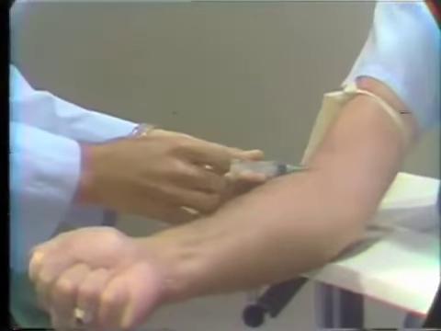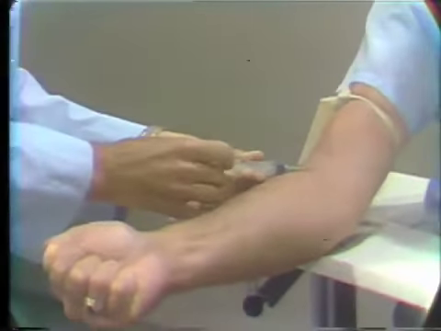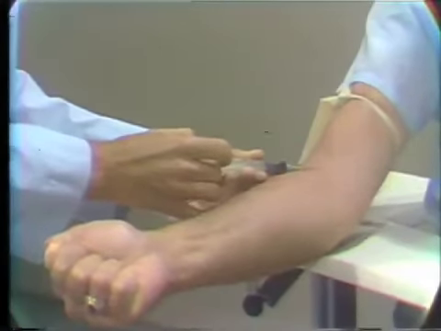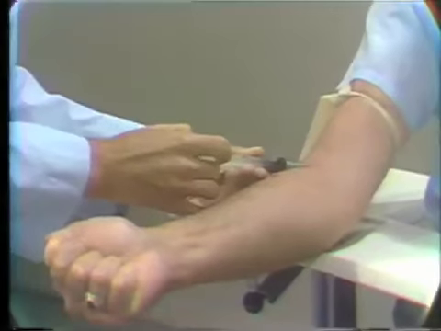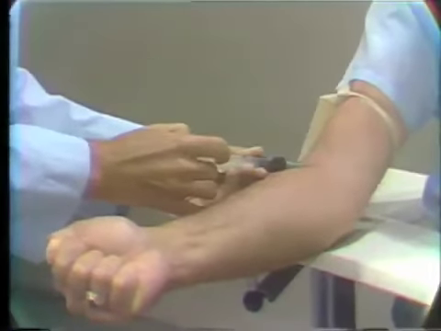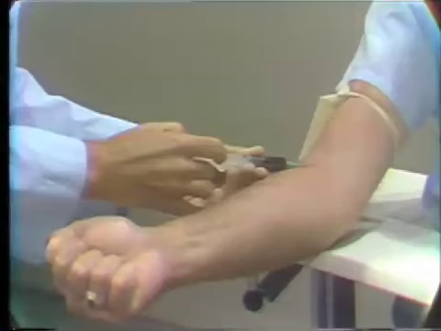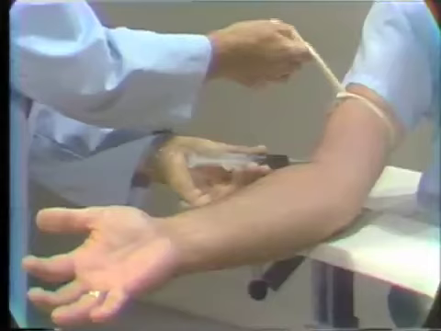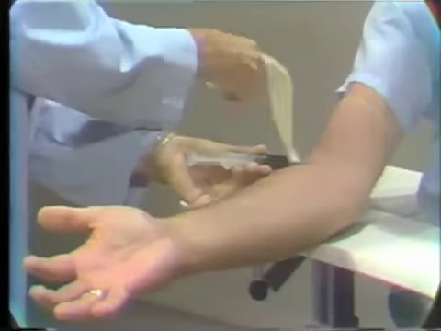Now I will draw the blood into the syringe, and here I'll be wanting probably about 6 to 8 cc's. Okay, after I have obtained the amount of blood I want, I'll have the patient release his fist. I will then one hand release the tourniquet, getting that out of the way.